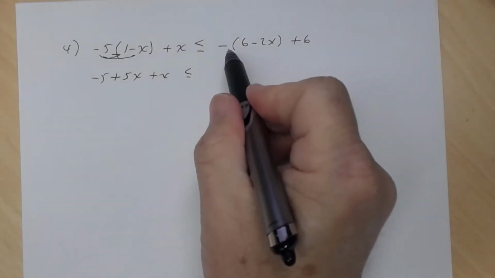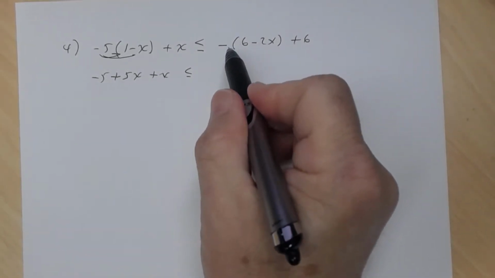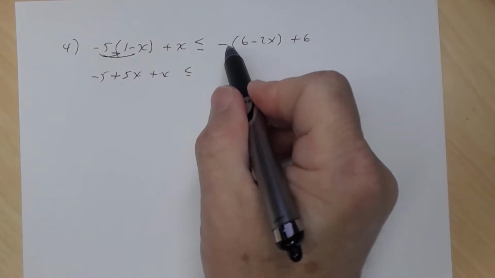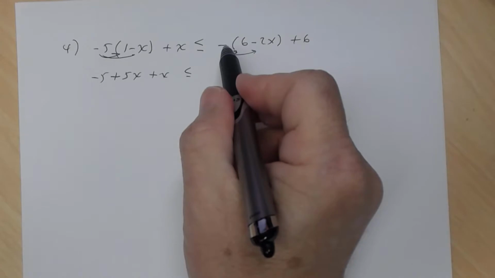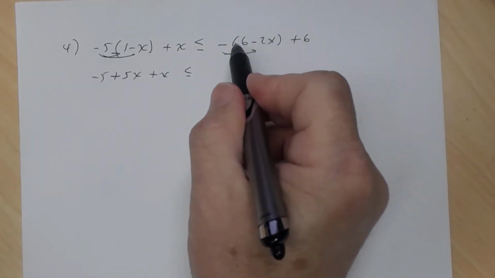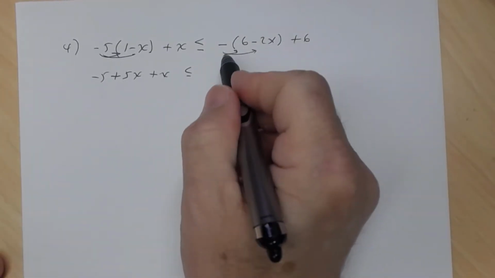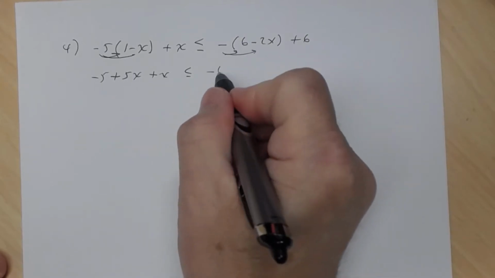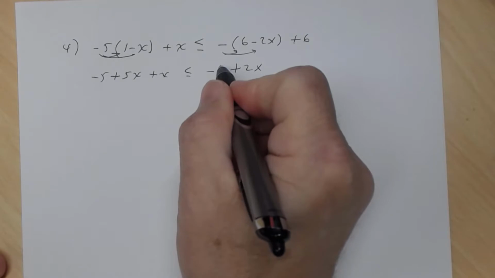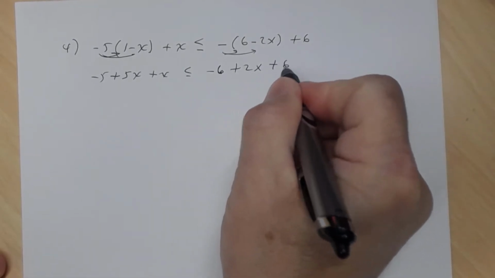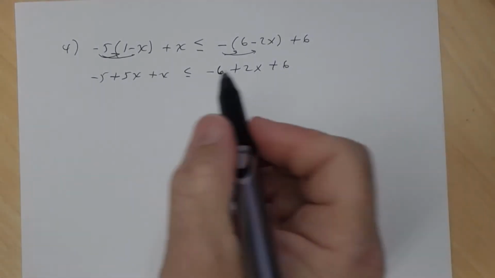Now remember, if there's no number right there, it's understood to be a 1. In this case, it's a negative 1. So you distribute the negative 1. Or you can also think of this as meaning the opposite of 6 minus 2x. So a negative 1 times 6 is a negative 6. A negative 1 times a negative 2x is a positive 2x. And then plus 6.